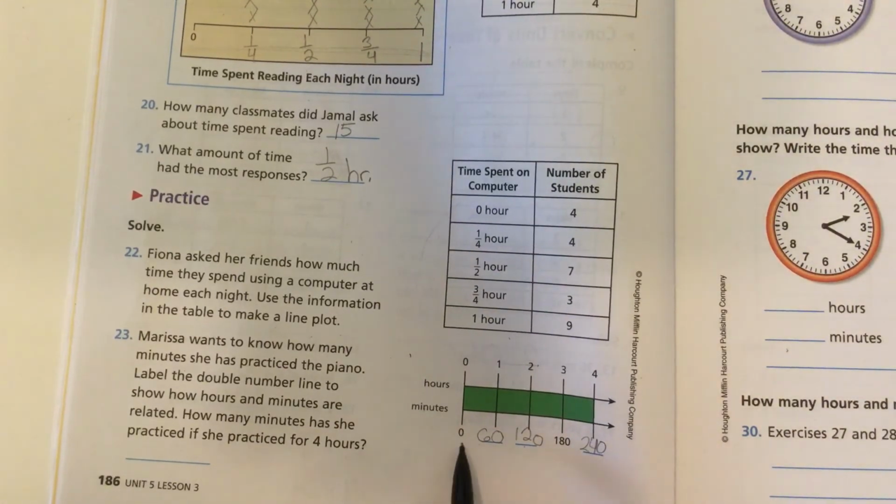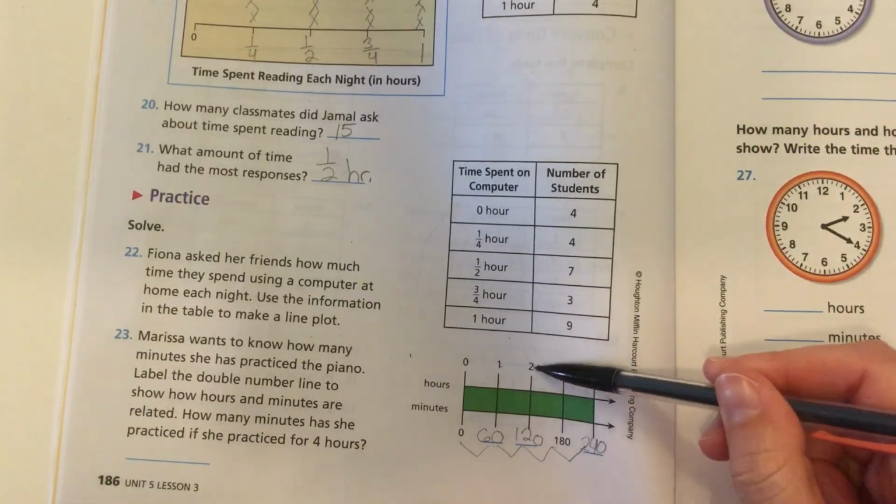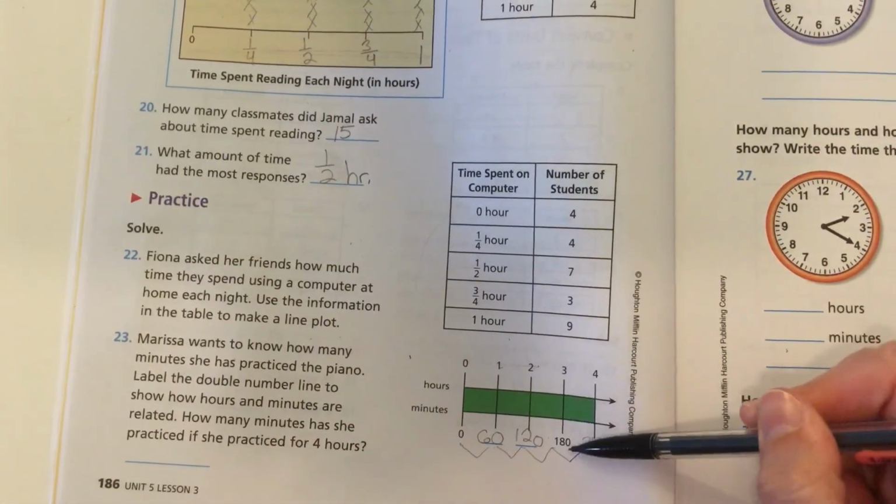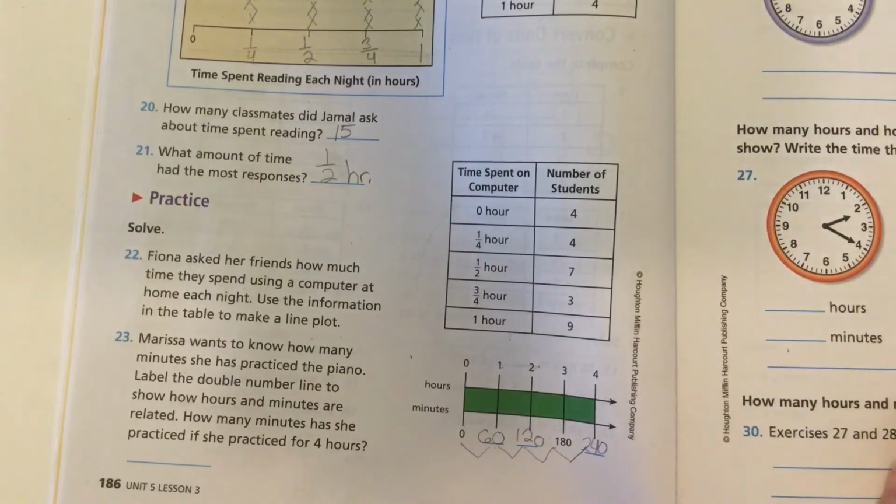Some people's brains like this pattern that's going on here. You could think about that. I like to just multiply. I think it's easier. So I just do 1 times 60, 60, 2 times 60, 120, 3 times 60, 180, 4 times 60, 240. I think that's a little bit easier.